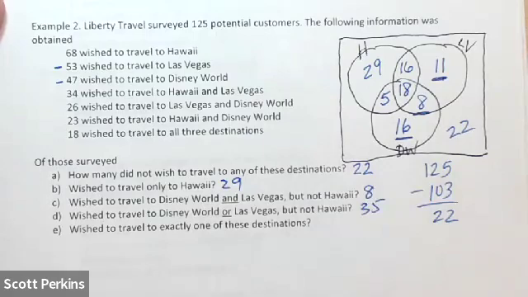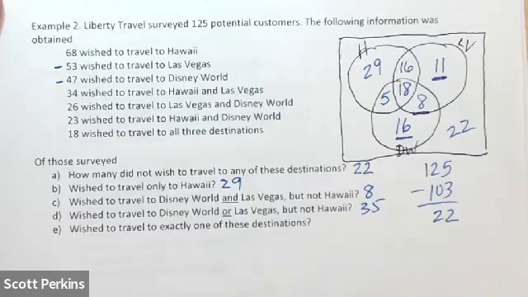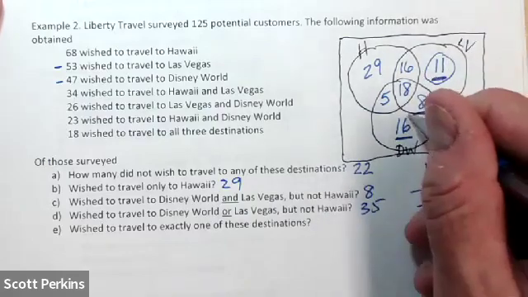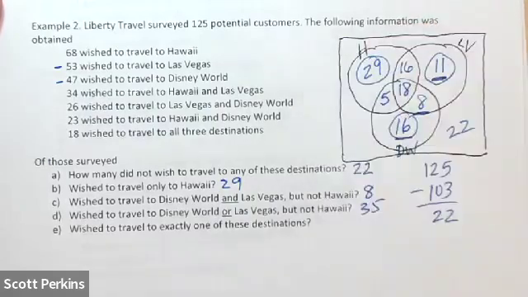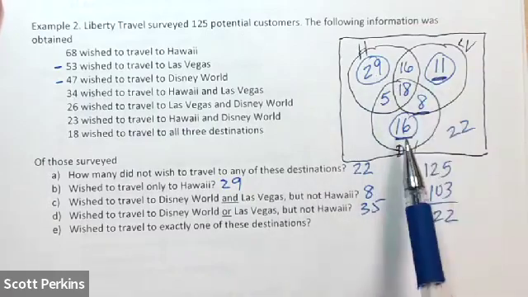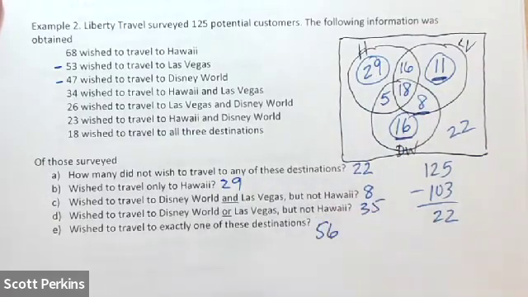The last problem says, how many want to go to exactly one of these places? Okay, so this is a little bit of a different question. Three circles allows us to ask a couple more interesting questions. Which numbers represent the exactly one people? I'm going to draw a circle around these ones. So it's the 11, the 16, and the 29. Those are the people that only wanted to go to one place. They knew exactly what they want to do with their vacation. So 29 and 11, that's 40, and 16, that is 56.